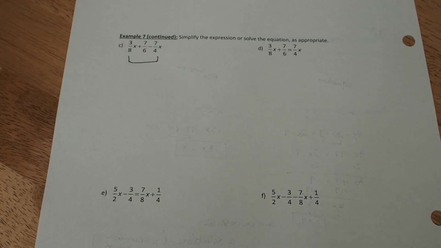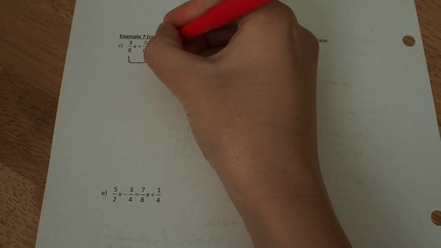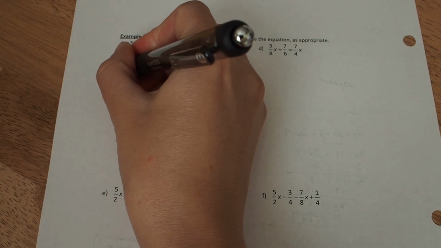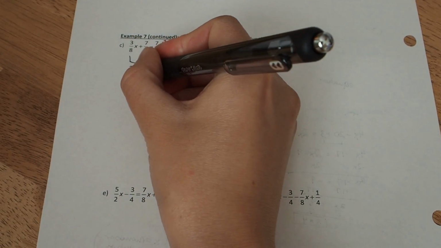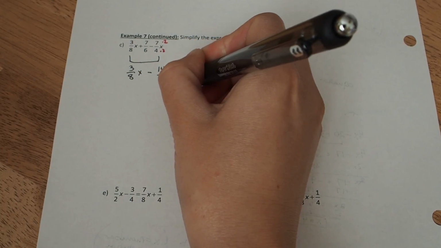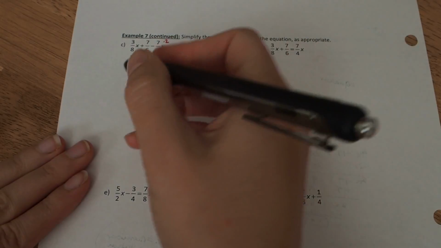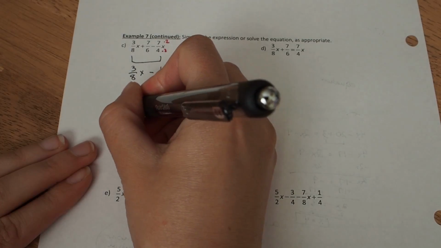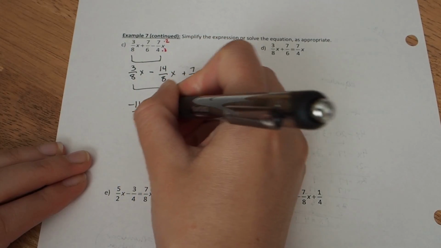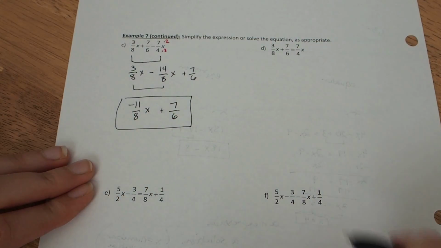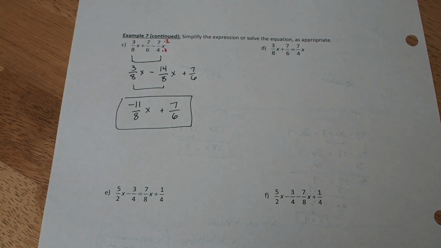So the common denominator with the x terms is going to be 8. The 3/8 already has an 8, so I'm going to multiply this one on top and bottom by 2 to get a common denominator. So I'm going to change this to 3/8 x. I'm going to go ahead and reorder it, minus 14/8 x, then we'll have our plus 7/6 at the end. Okay, now I can combine those two by subtracting. 3/8 minus 14/8 gives me negative 11/8 x, plus the 7/6, the constant had no term to combine with. That's all I can do since that one was an expression. I can't add up those two terms because they are not like.